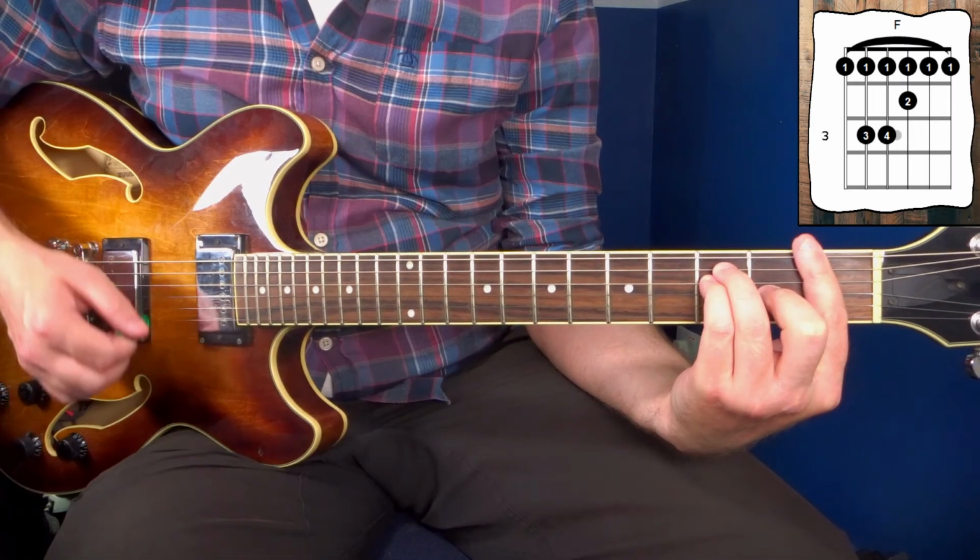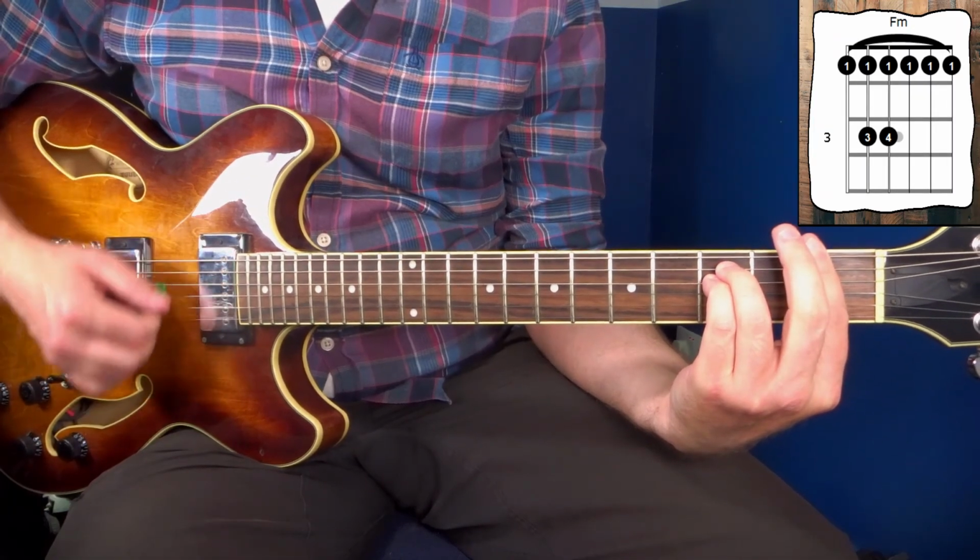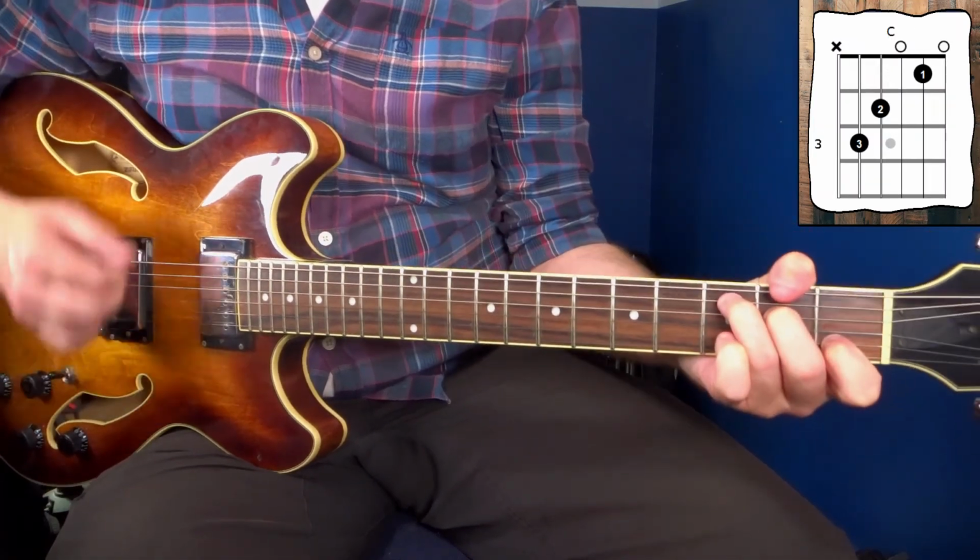When in the key of C major, the 4 chord is the chord F major. If you play the F chord as normal as a major chord, but then change it to an F minor chord, this will lead you really nicely back to the 1 chord C major. This has a really awesome sound. He uses it in Half the World Away.